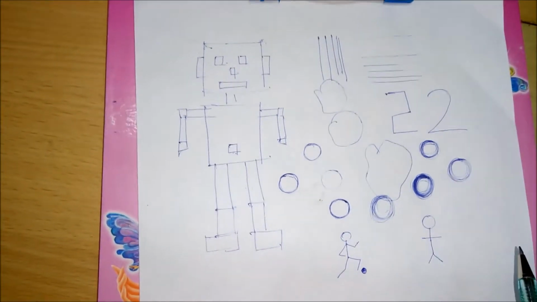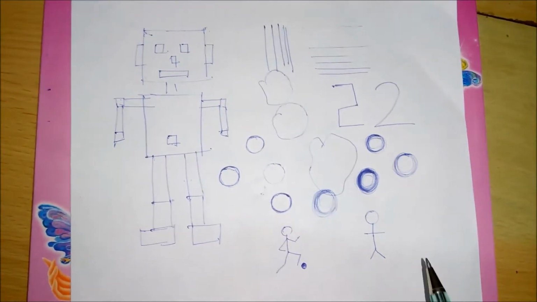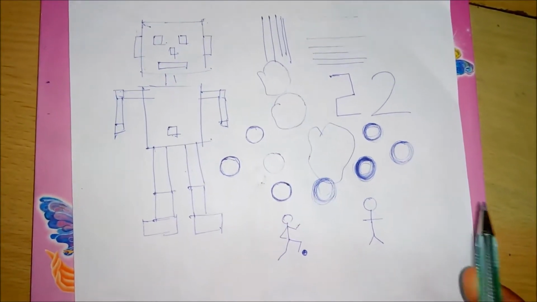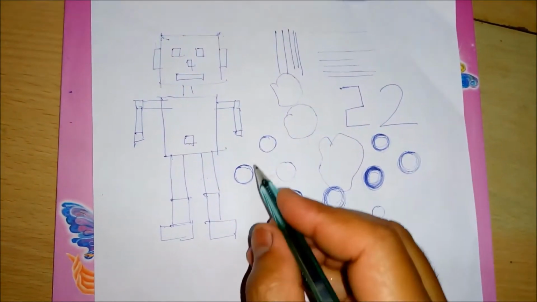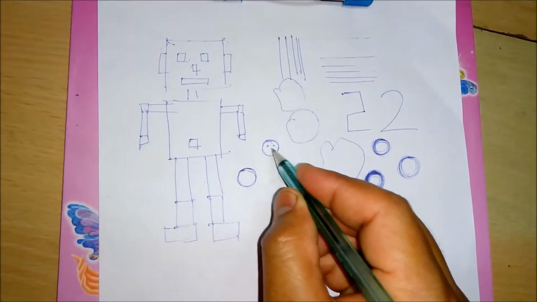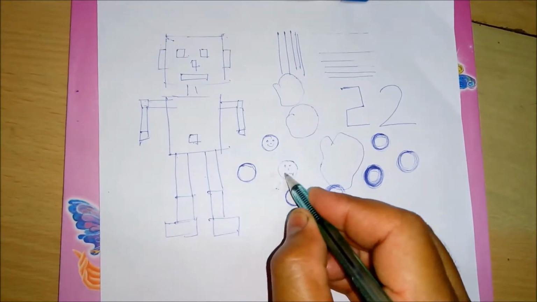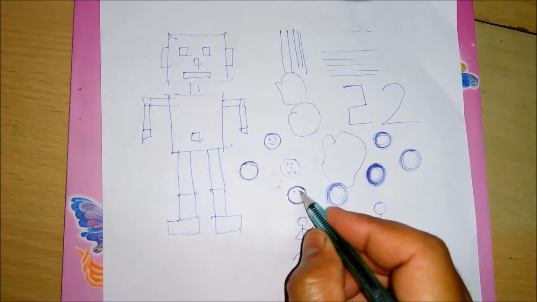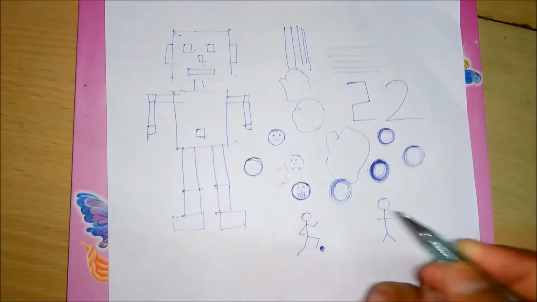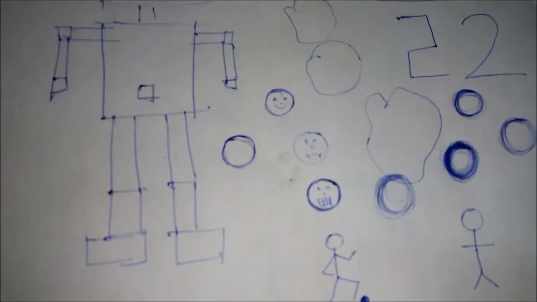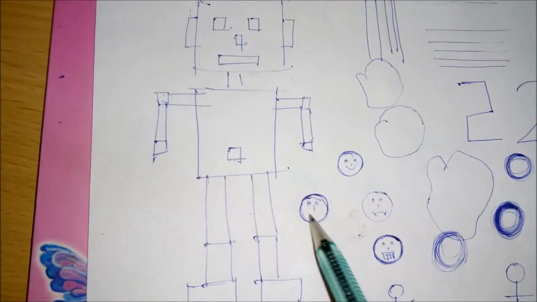So by practicing you will enhance your drawing skills more and more. So just keep on scribbling anything. You can make smileys, crying smiley, or like this. So there are so many things that you can draw.